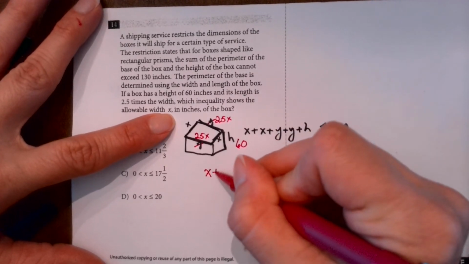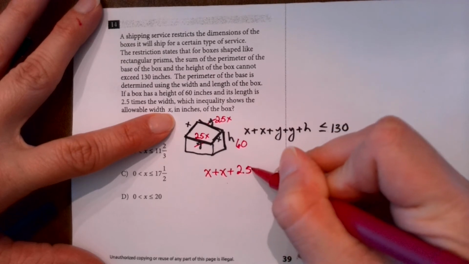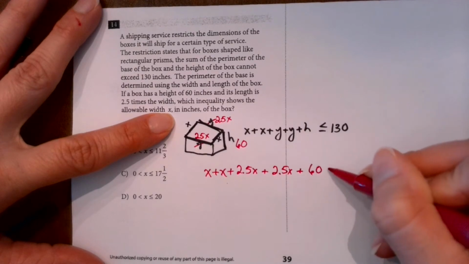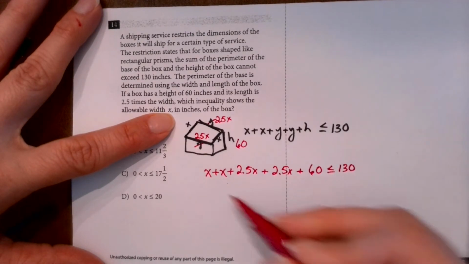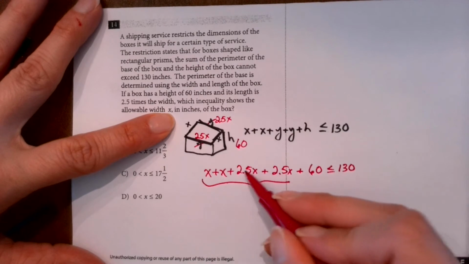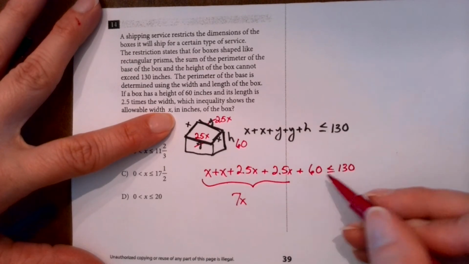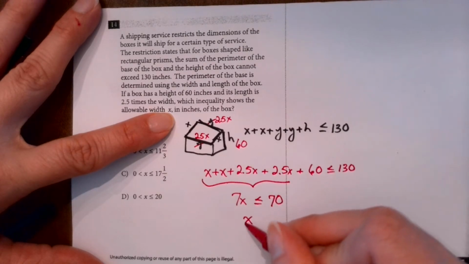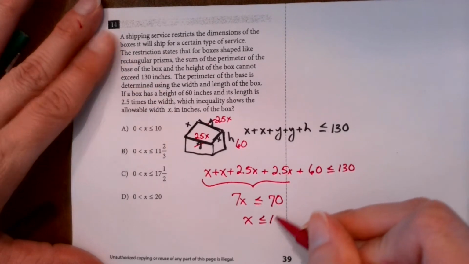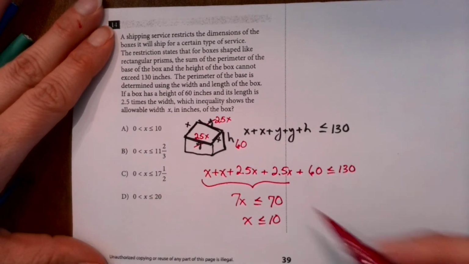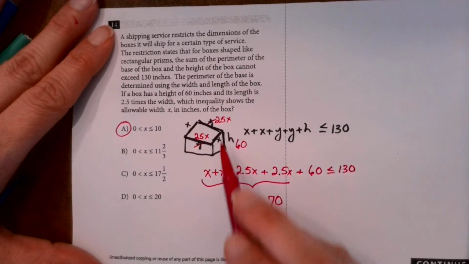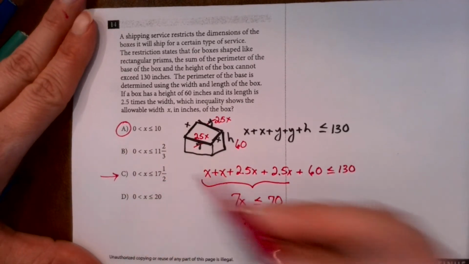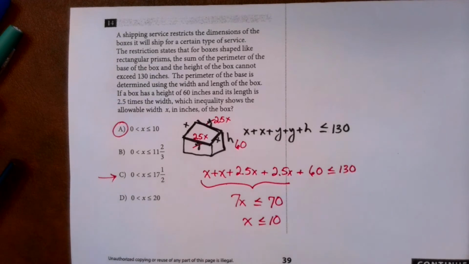So we've got the width plus the length plus the length plus the height, which is 60. That has to be less than or equal to 130. If I combine all these like terms, 1 plus 2.5 plus 2.5, that's 7x. If I subtract 60, that's less than or equal to 70. And then when I divide by 7, x has to be less than or equal to 10. Okay, so the right answer here is A. So the x, the width, has to be between 0 and 10. A lot of people went with C, and I'm not quite sure how that happened.